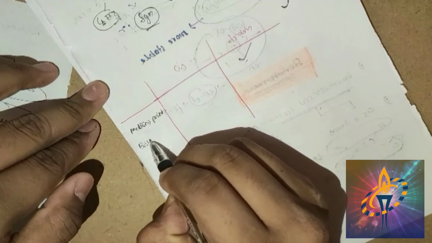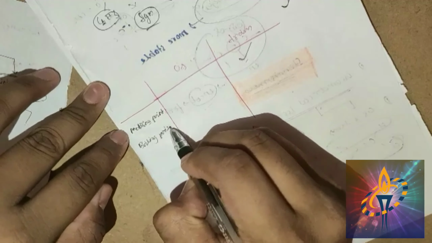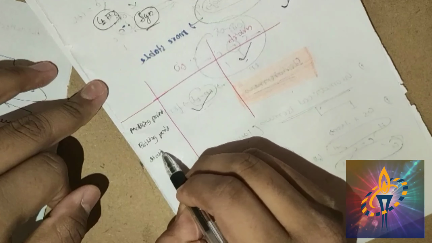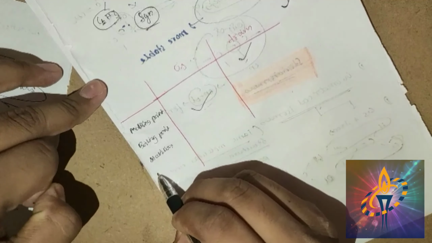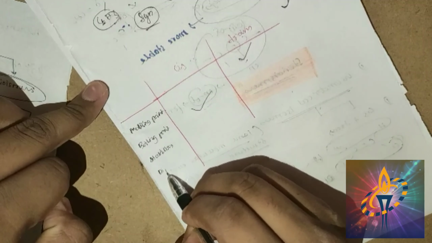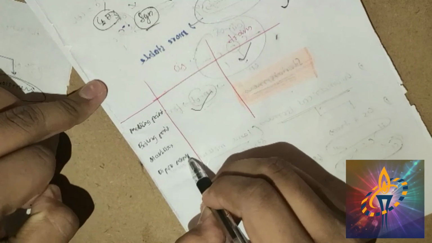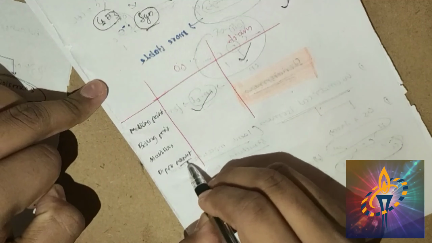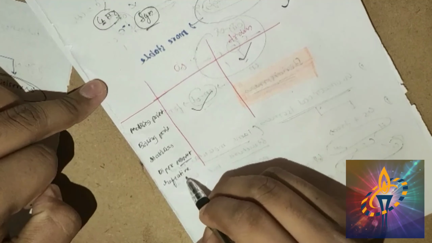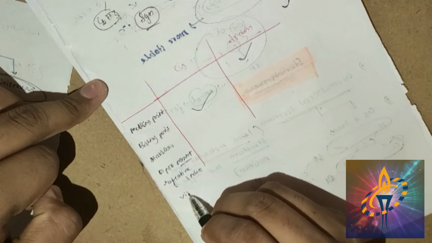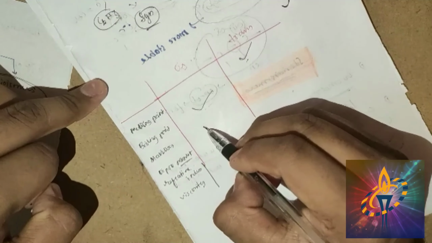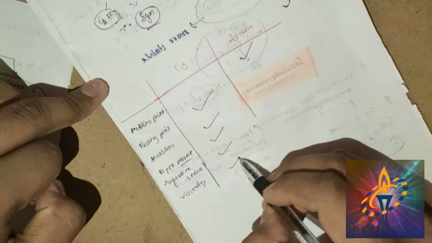Coming to boiling point, cis has more boiling point. Coming to stability, dipole moment, refractive index, viscosity, this all cis only has more.